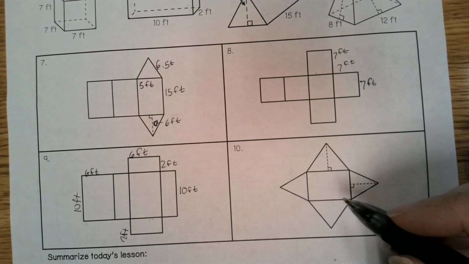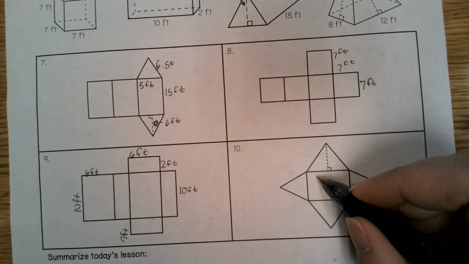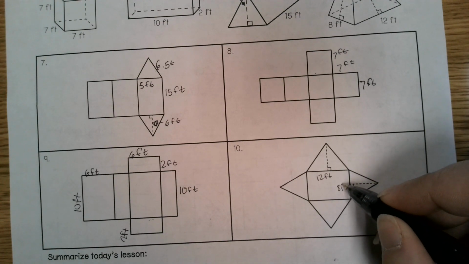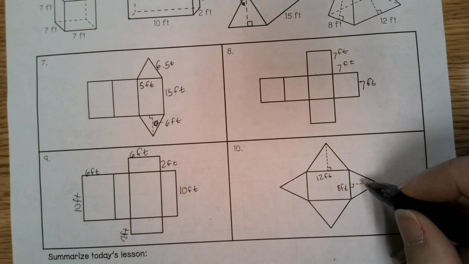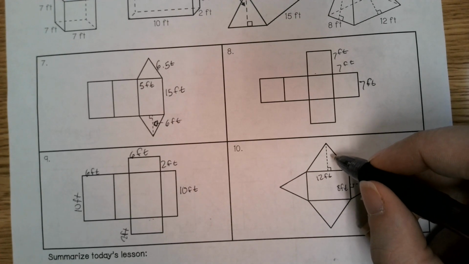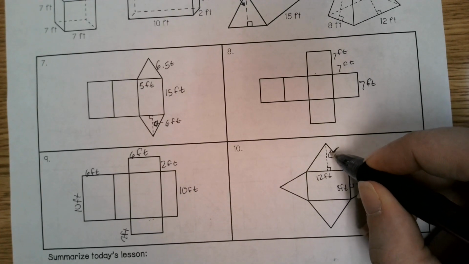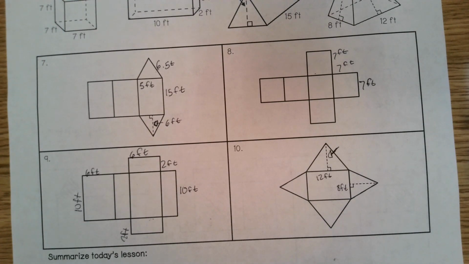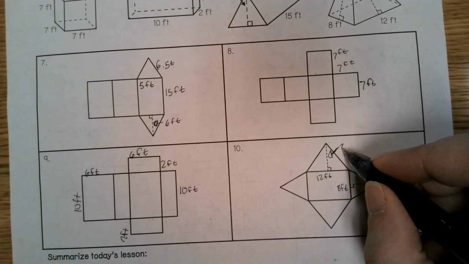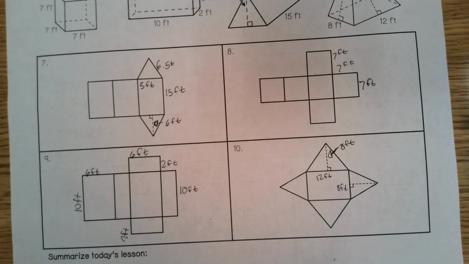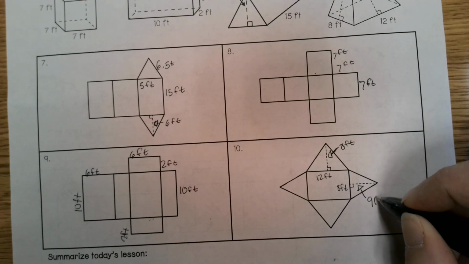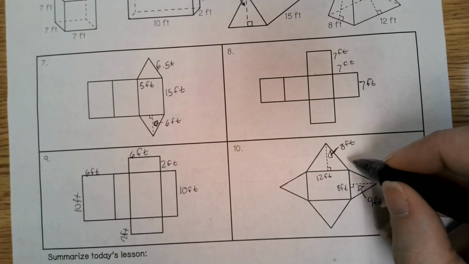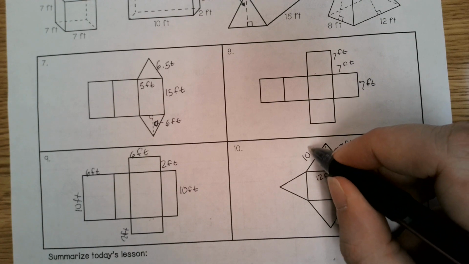Now this next one, the base is 12 by 8 feet. We can see we have two different heights. One of them is 8 feet. Our other height would be 9 feet. And our diagonal would be 10 feet.